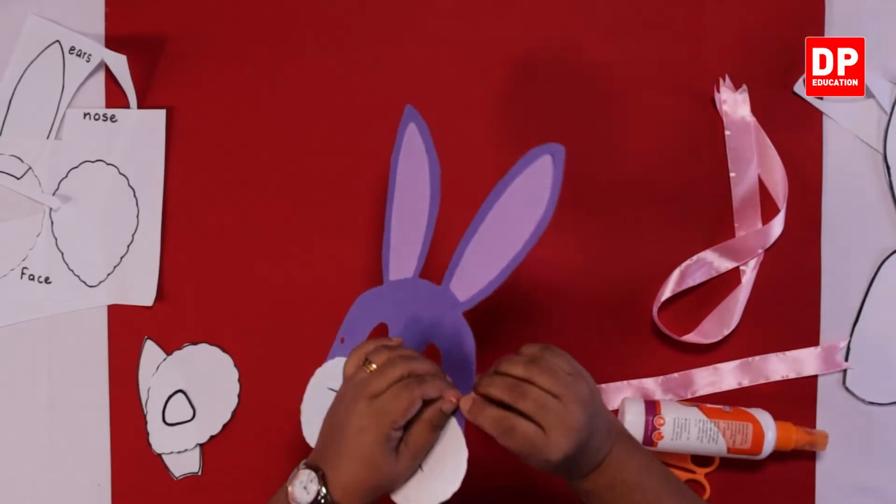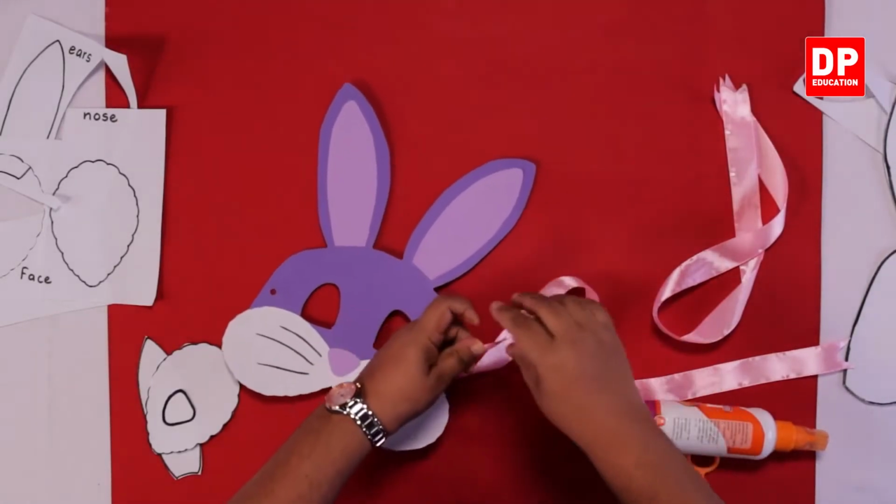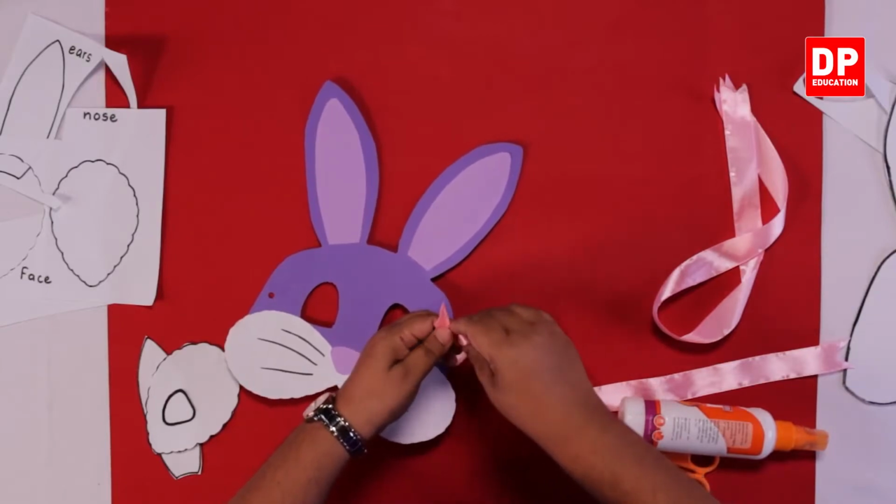After you make the hole like this, you can pass the ribbon and put a little knot over here.